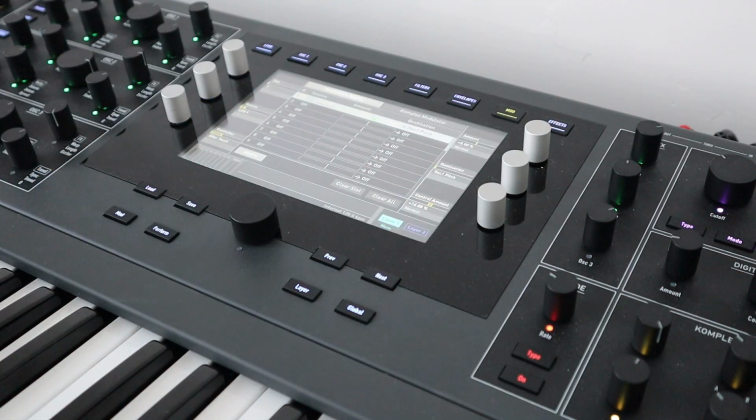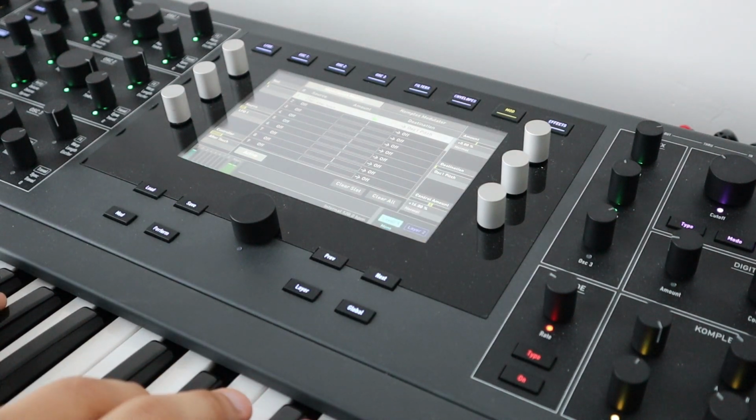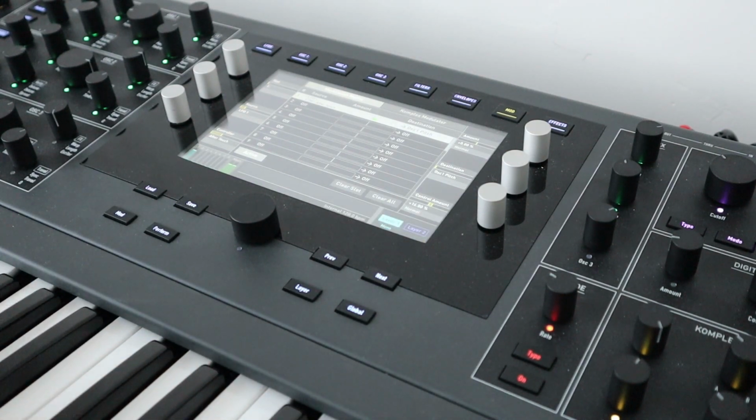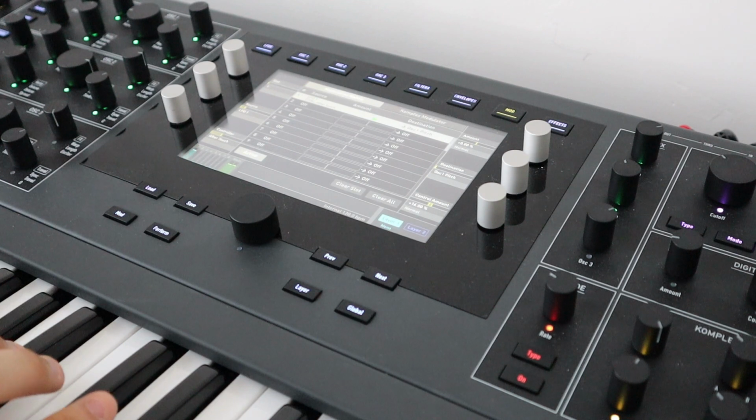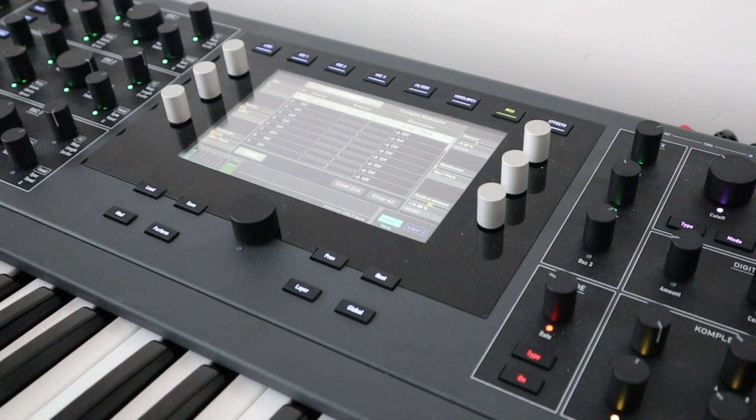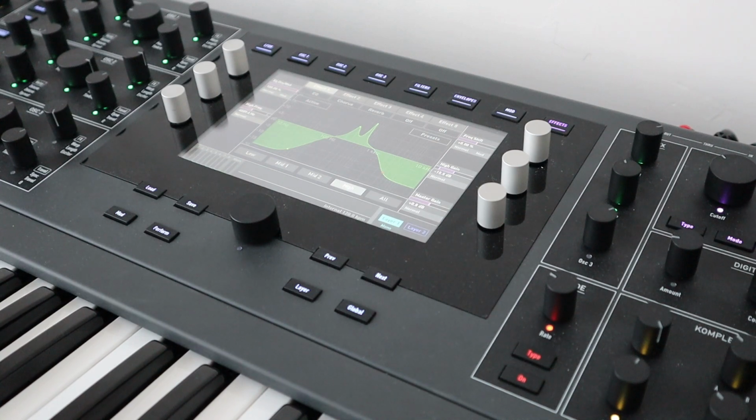So now here's our vocal patch. Anyway, with that, you're ready to create some vocal patches.